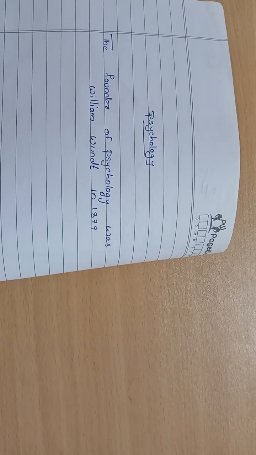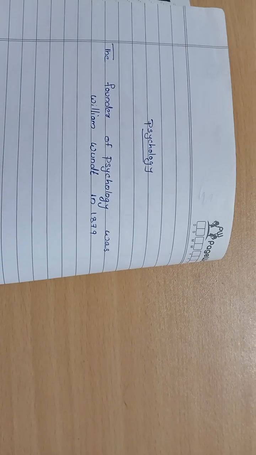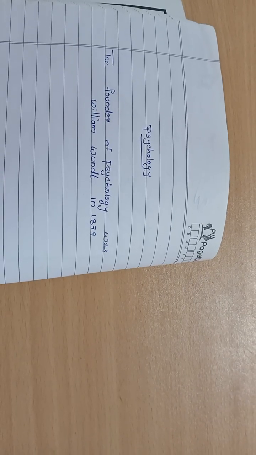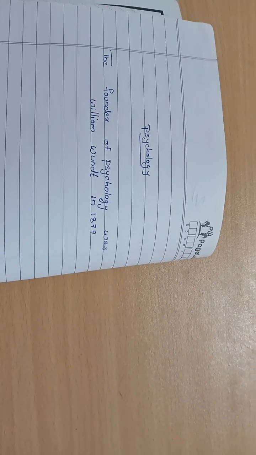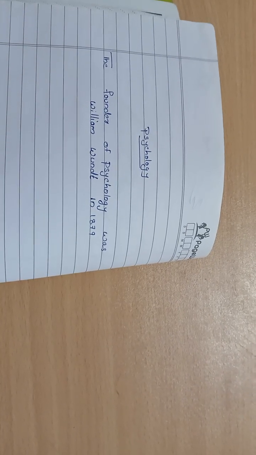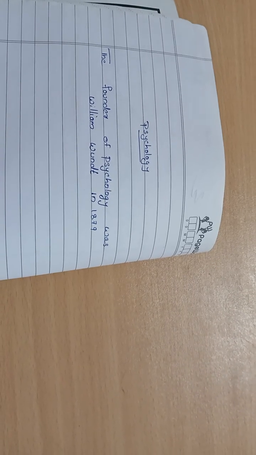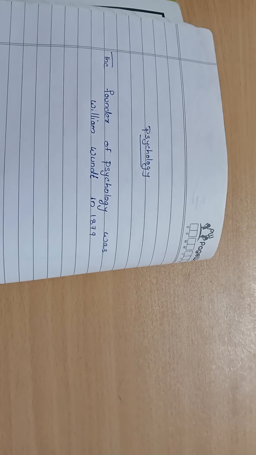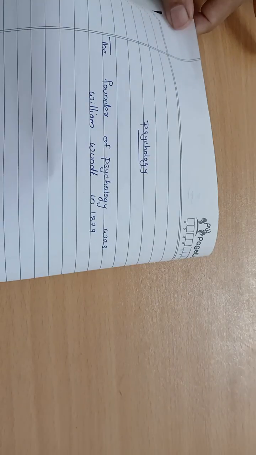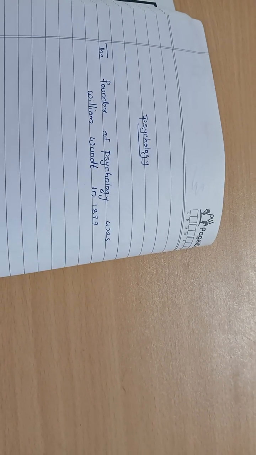Actually, we started with the psychology in physiotherapy. The subject name is psychology in physiotherapy. We want to study psychology in physiotherapy for two reasons: for the assessment part of the patient and for the application of psychology in our daily practice life. We want to know more about the psychological conditions affecting the patients because we want to deal with the patients like that. If the patient has any psychological conditions, we want to manage that also.